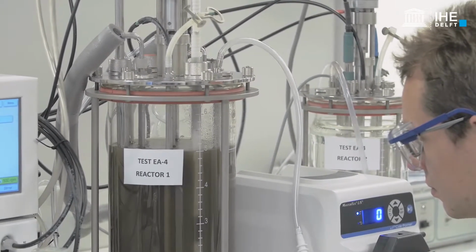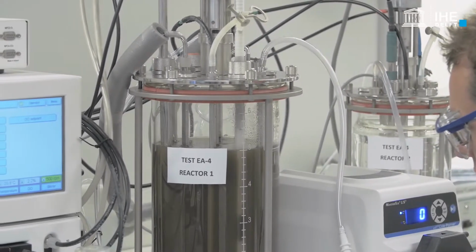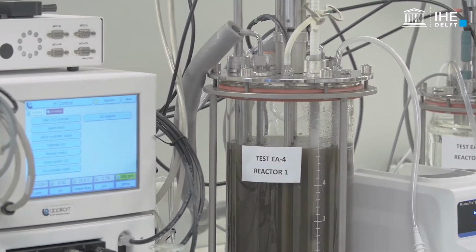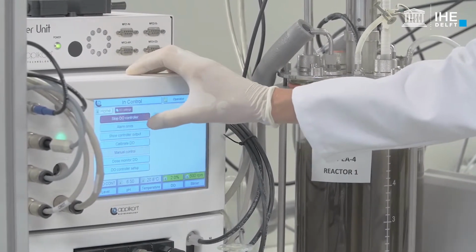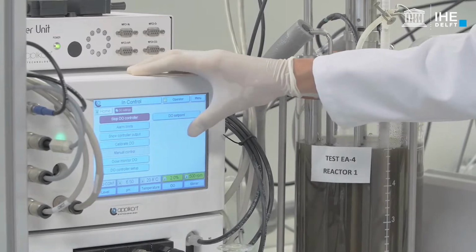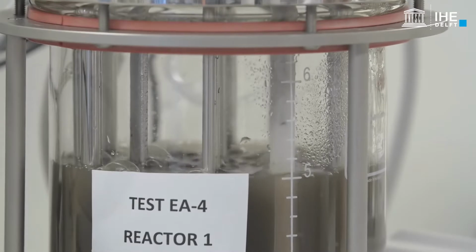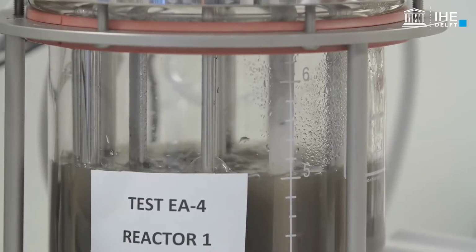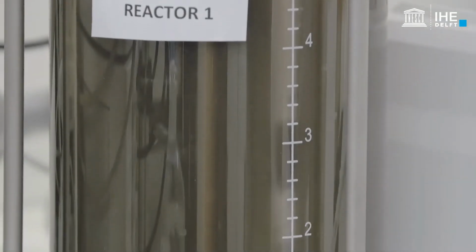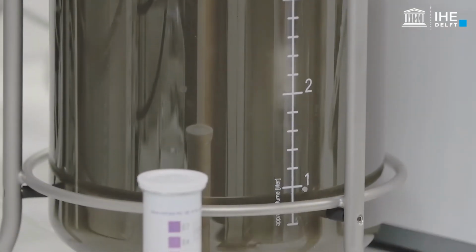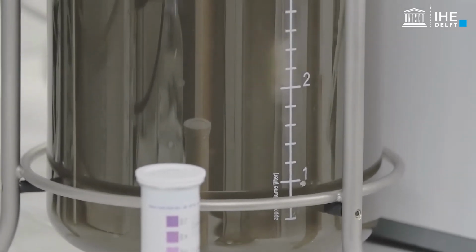Check that the sludge is well mixed, otherwise increase the mixing speed. Thereafter, start up the aeration. Leave the sludge under aerobic conditions for at least 30 minutes. This will help to remove any biodegradable organics present in the sludge sample and avoid that they could interfere with the anaerobic phase of the batch activity test.